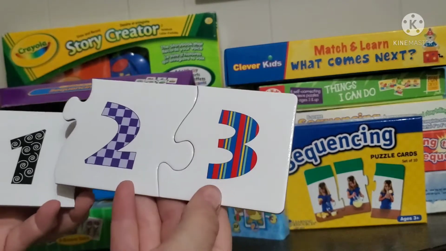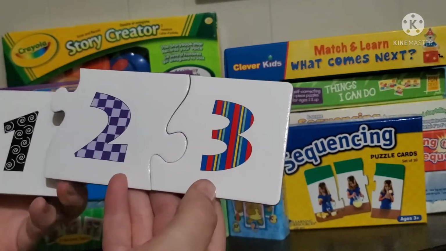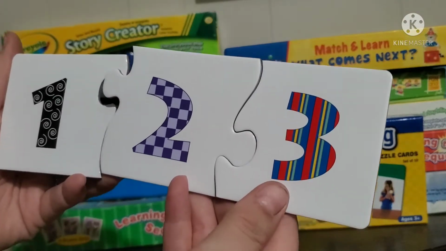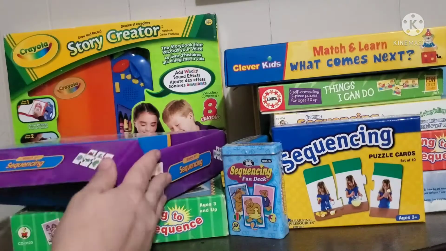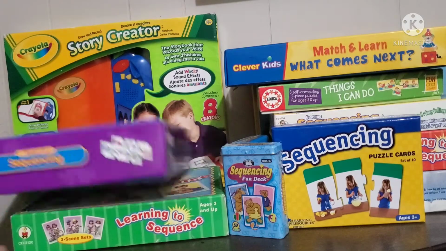I don't make kids say last or next or then. I just model it until they start to use those words too. And those are called temporal conjunctions.